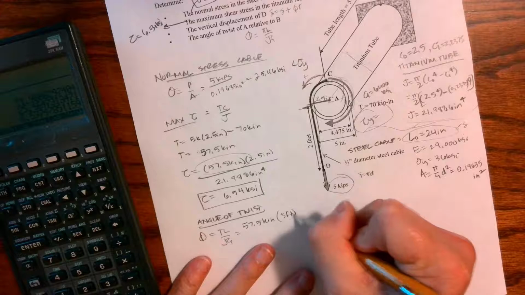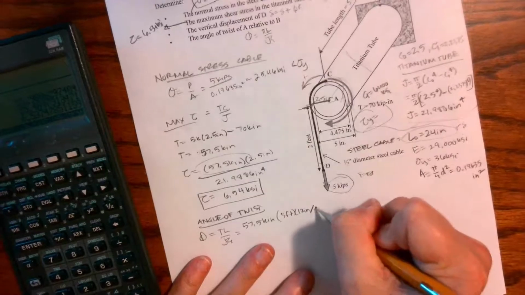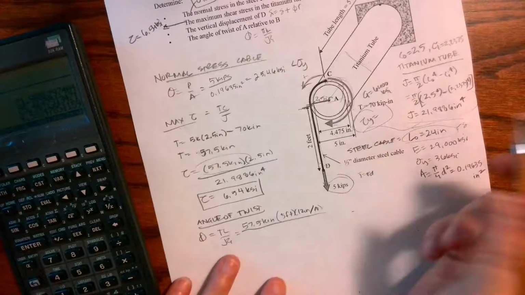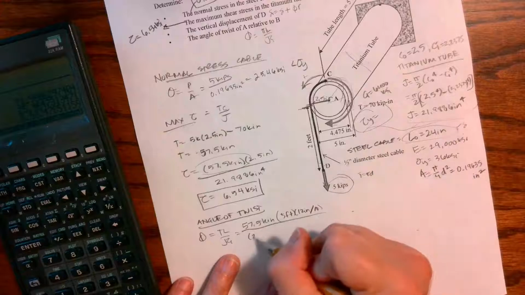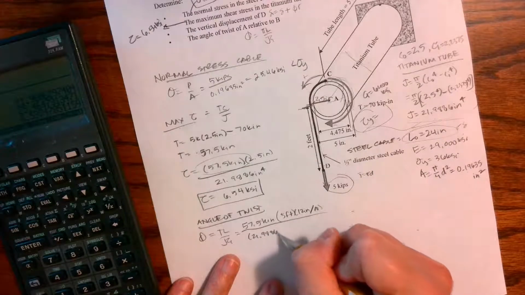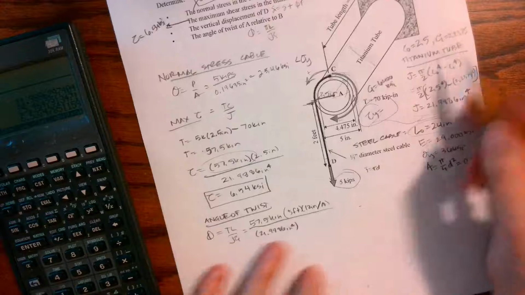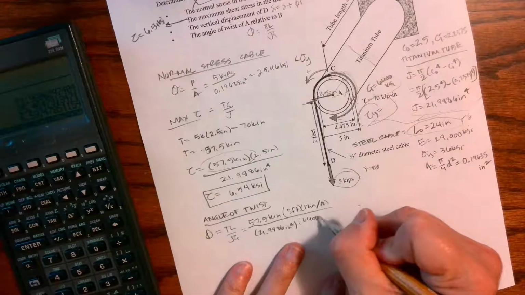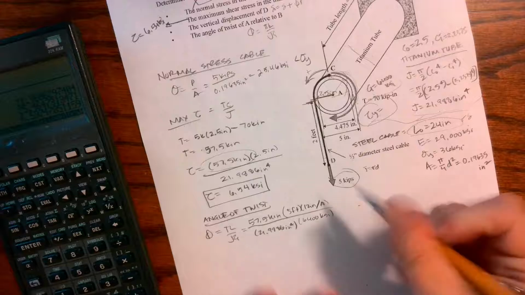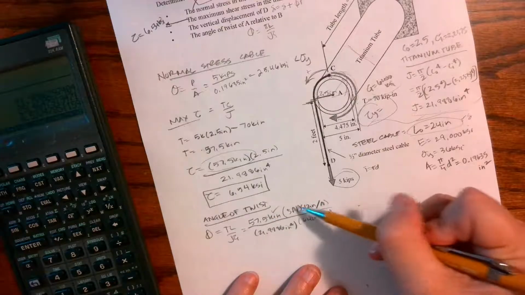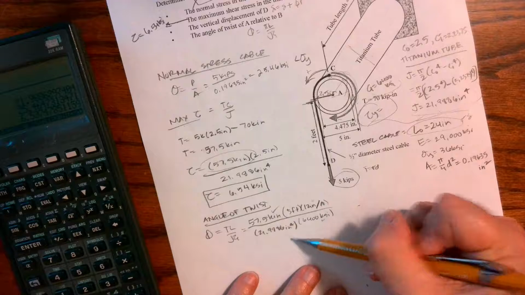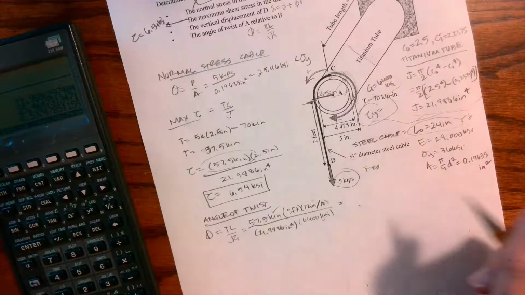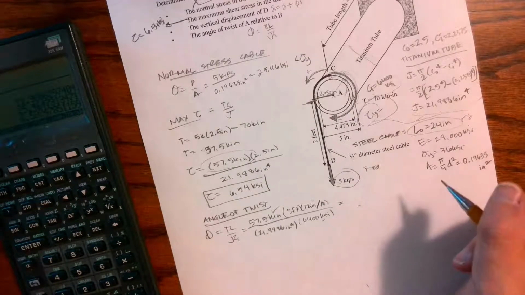So I have 5 feet times 12 inches per foot divided by J, so I have 21.9886 inches to the fourth, and then I have G, which was 6,400 KSI. I've got kips, feet to inches, so I've got inches, so my units are working out beautifully.